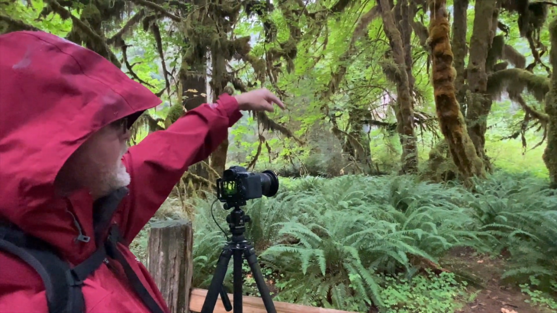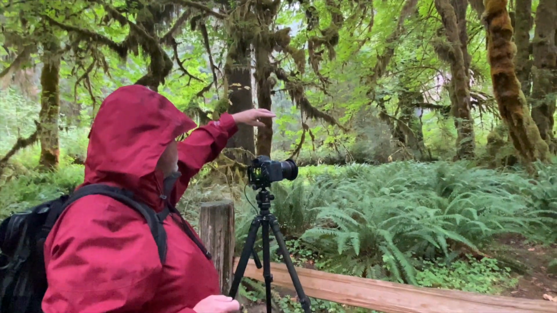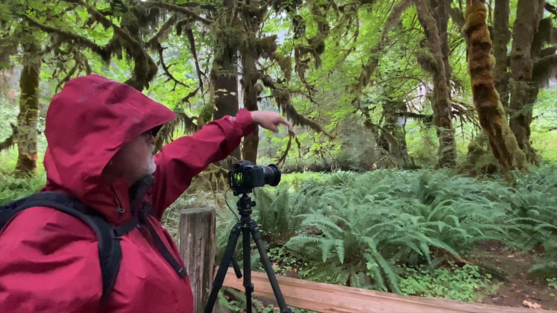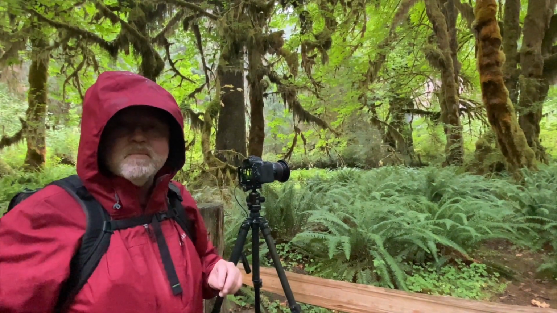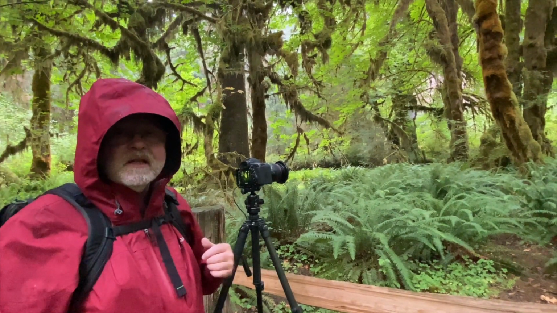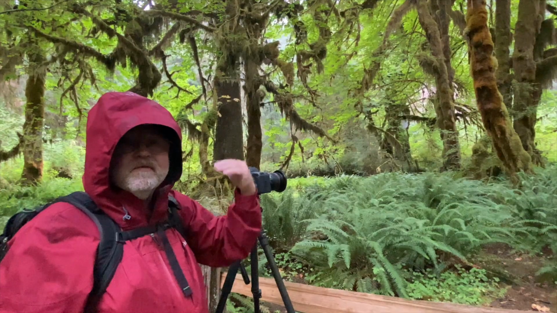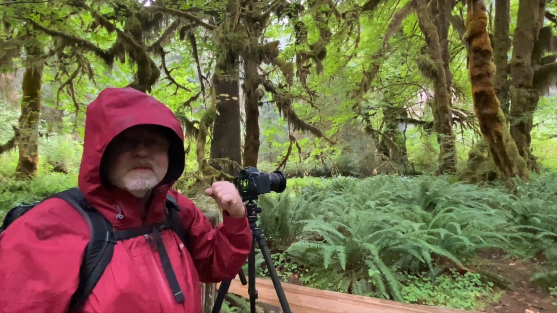Now there's quite a bit of light behind the tree, which is a little bit distracting, but it's adding a lot of glow on the sides of the tree. So I might have to darken that up in post to make it a little less distracting. But I think I'm going to try to keep all of the side lighting on the mossy sides of the trees as part of the photograph.